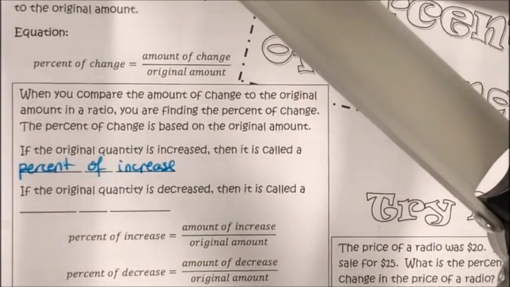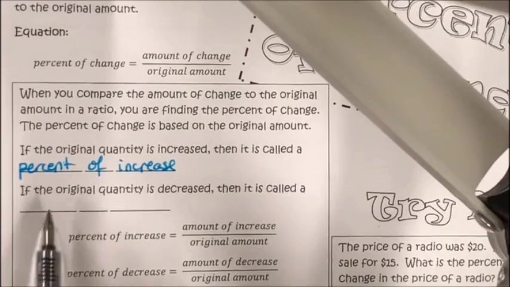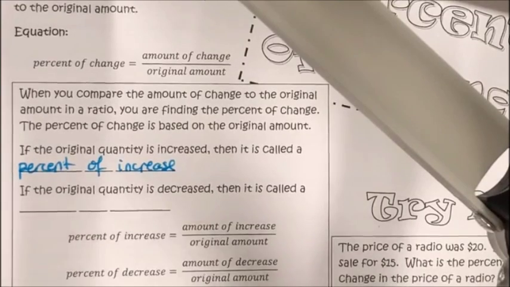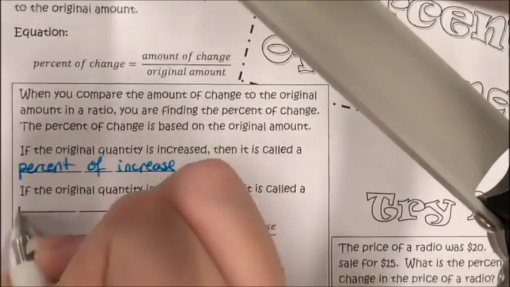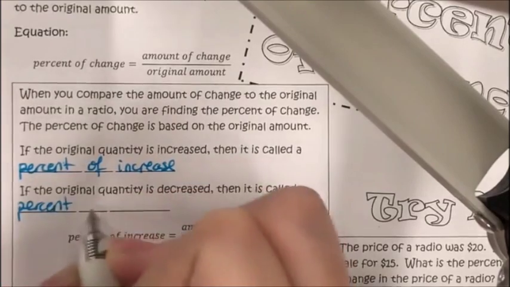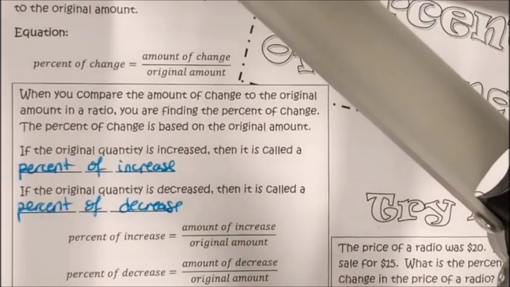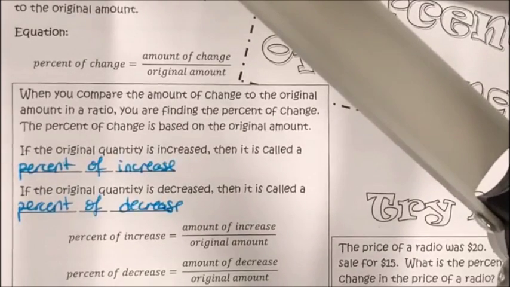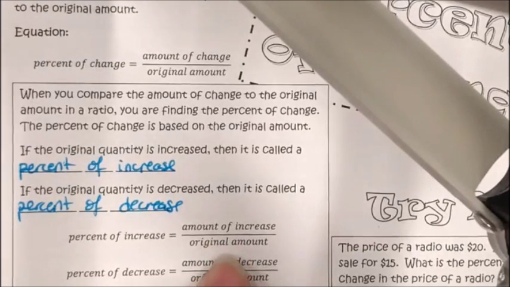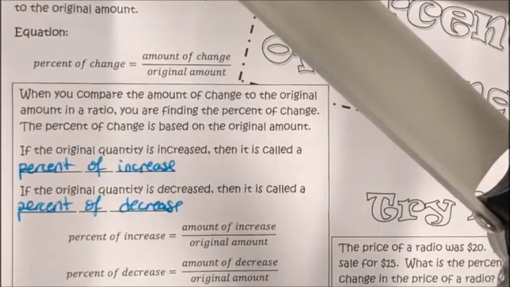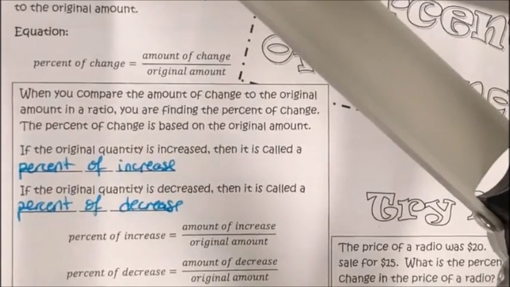So increase means go up, so percent of increase. If the original quantity is decreased, then it is called a percent of decrease. Okay, pretty straightforward. If it goes up, it's an increase. If it goes down, it's a decrease. So the percent of increase is the amount of increase over the original amount, and the percent of decrease is the amount of decrease over the original amount.